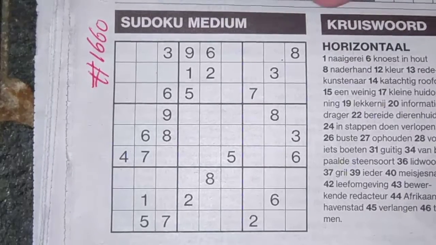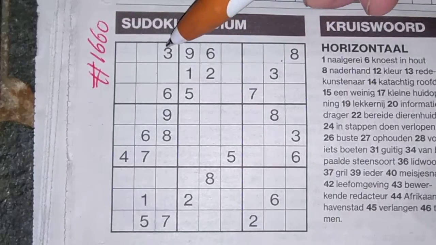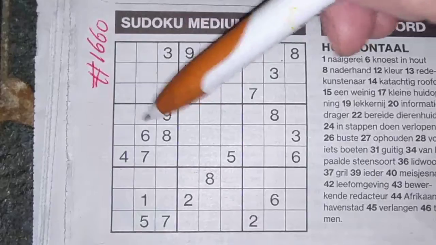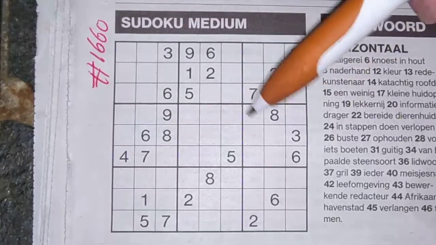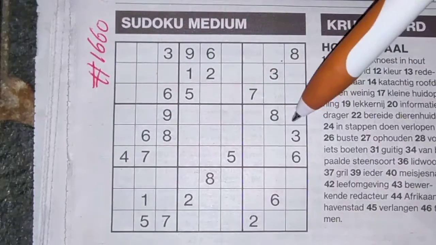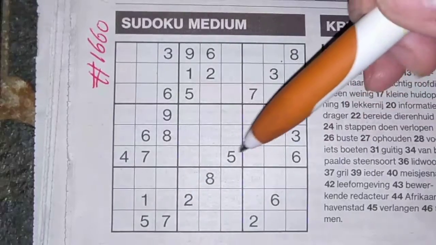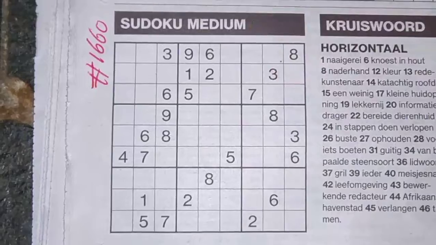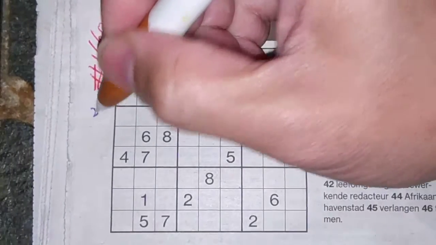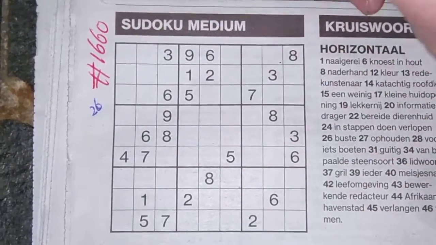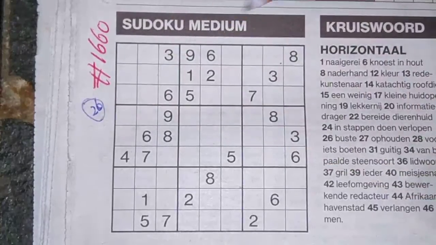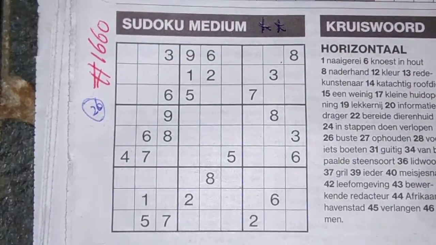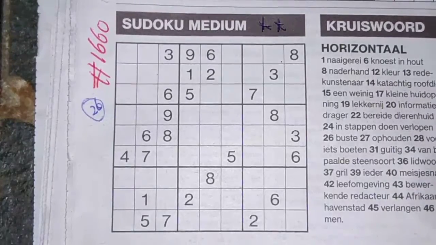Let me count the printed digits. 2 plus 5 is 7, plus 3 is 10. We have here 5, 15, 16, 19, plus 3 is 22, plus 2 is 24, plus 2 is equal to 26. So if you compare, it's a 2 stars Sudoku. Alright, so let's get started.